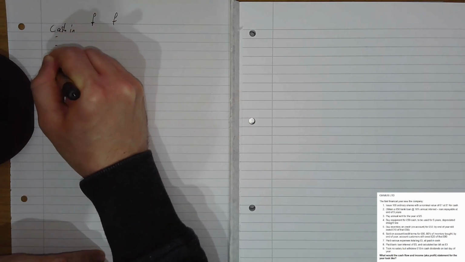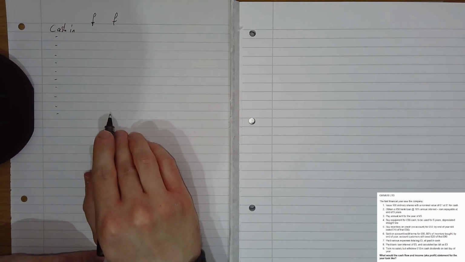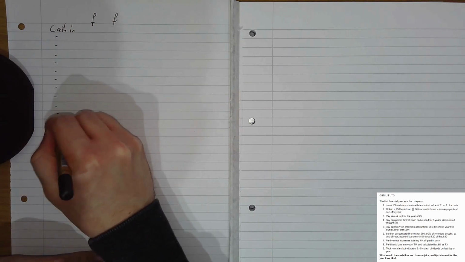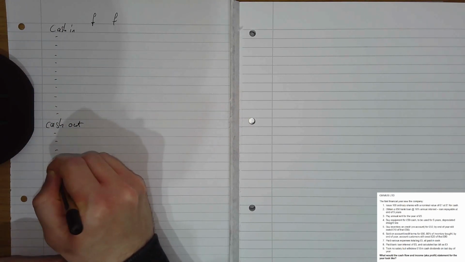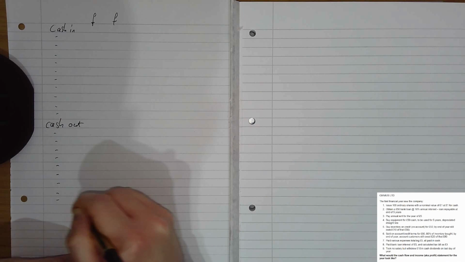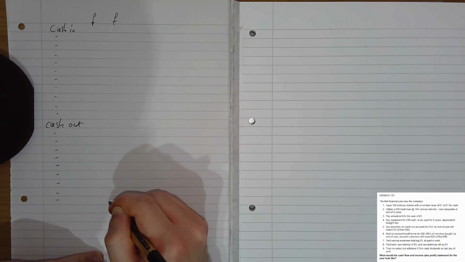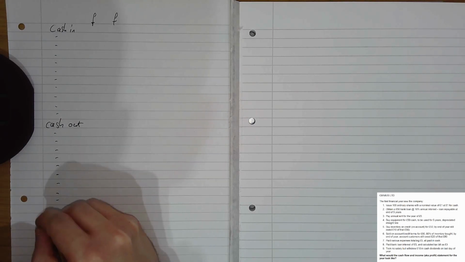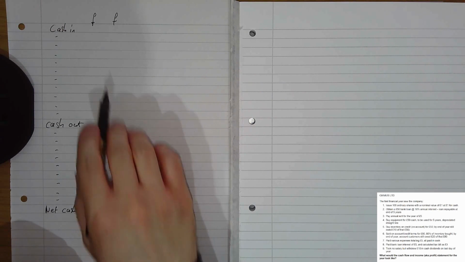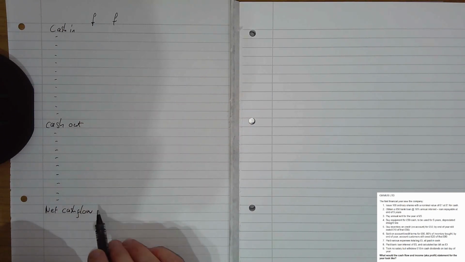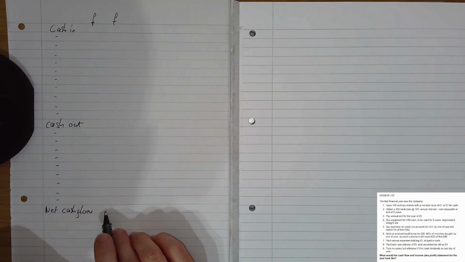So cash in, and it'll be a list of items, and then we're going to put the total over here, and then we're going to do the cash out over here, a list of items, and then the total of the cash out will go over here. Then we can say what the net cash flow is, which will just be the difference between cash in, take away cash out, and then we'll have net cash flow.